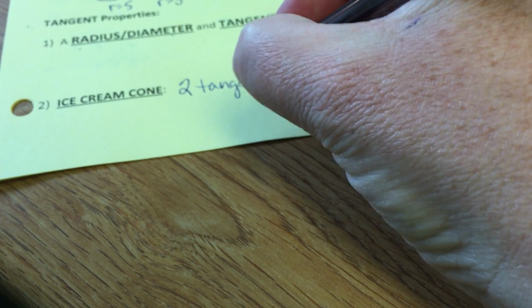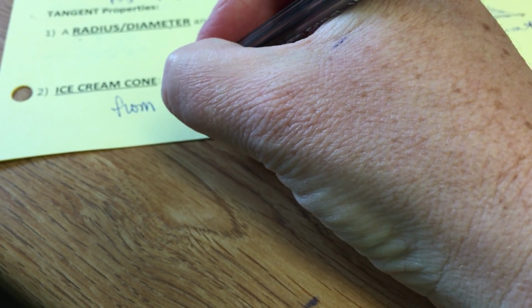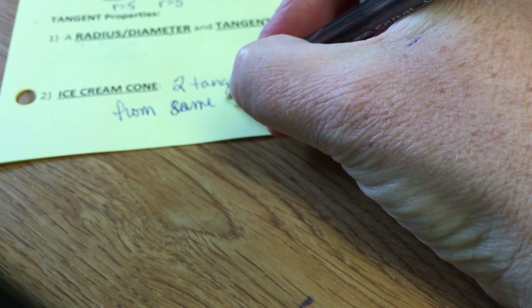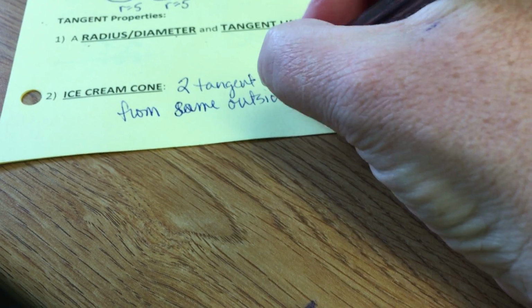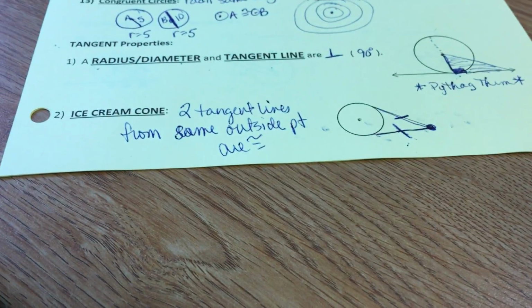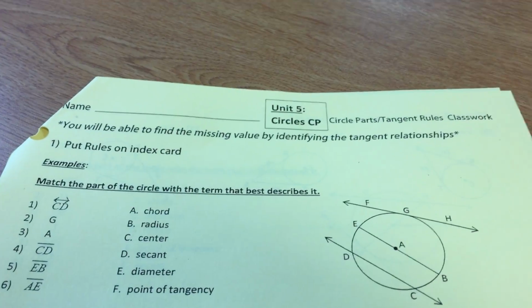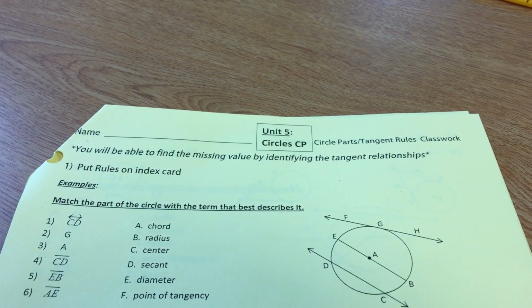So the ice cream cone is 2 tangent lines from the same outside point are congruent. Hence, the ice cream cone. All right, turn your page. So, we're going to go through the classwork worksheet. You can tap in a minute.